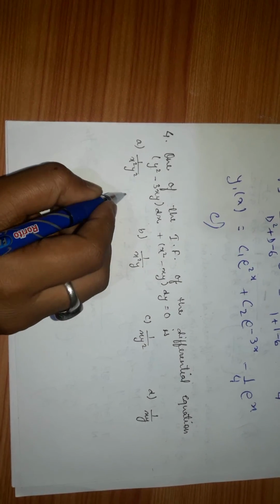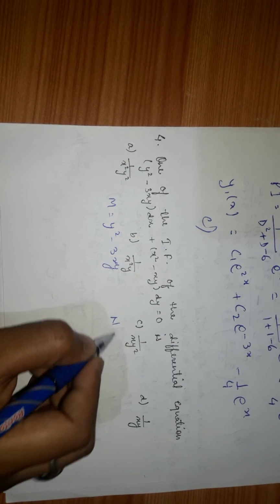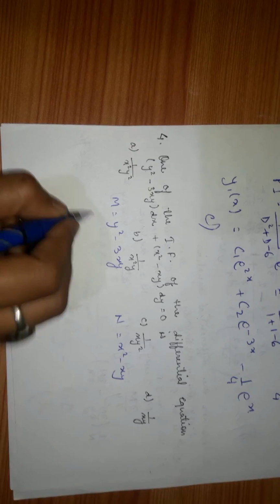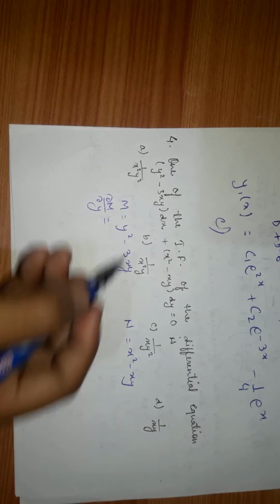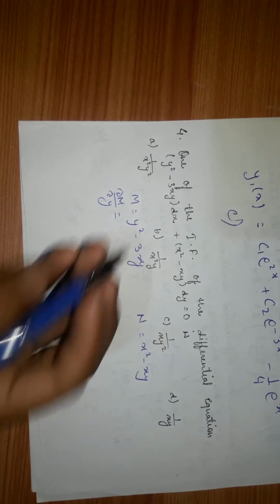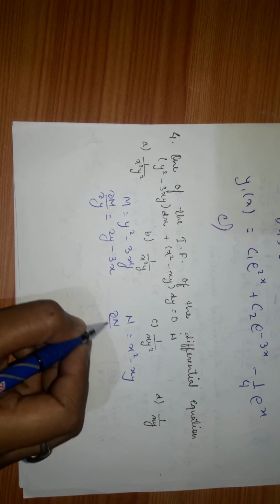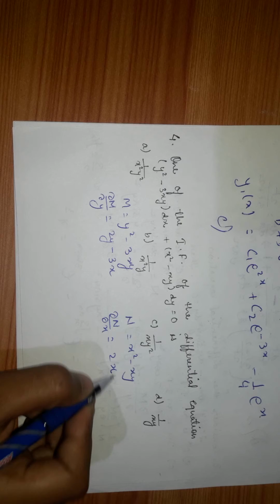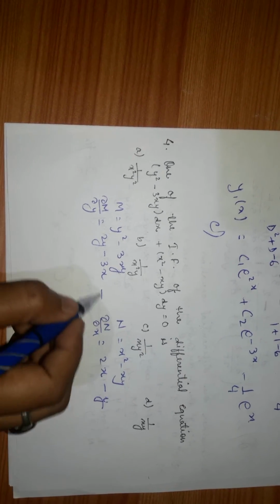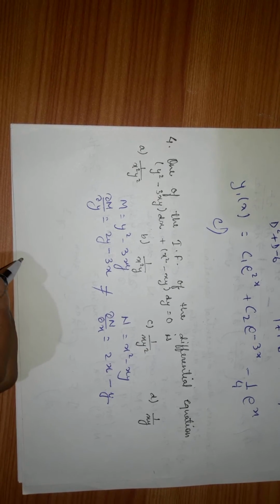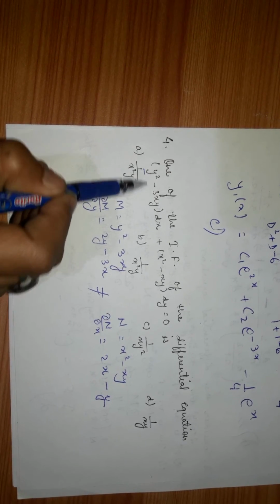Similarly, let's say M = y² - 3xy and N = x² - xy. We have to check whether the given differential equation is exact or not. So we find ∂M/∂y, which is 2y - 3x, and ∂N/∂x, which is 2x - y. As we can see that both are not equal, so we have to find the integrating factor.